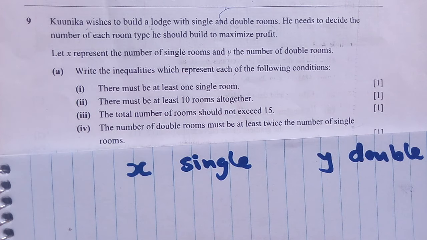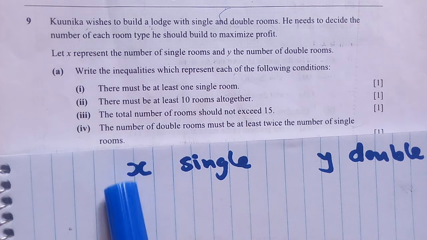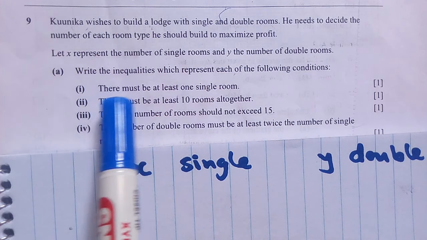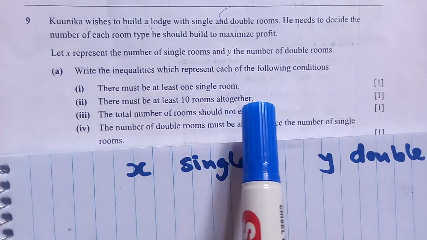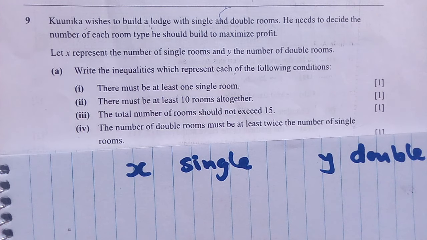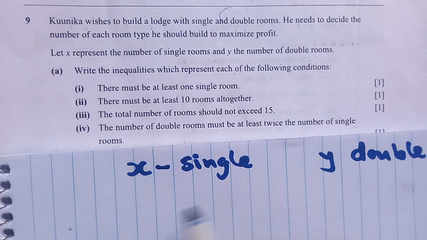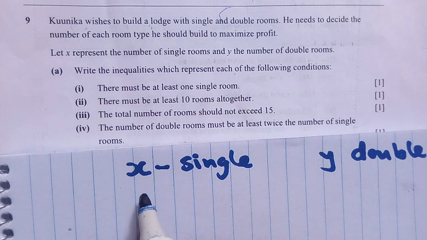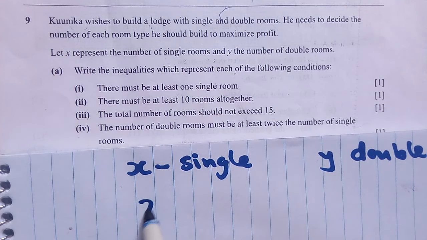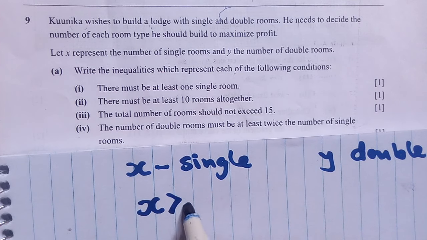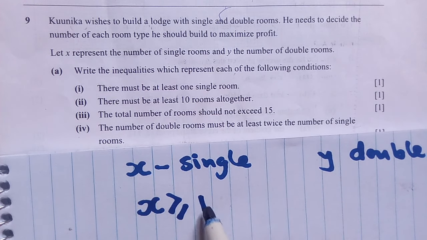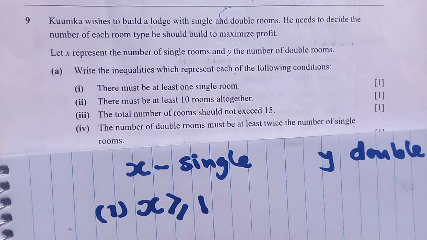So instead of us saying single room or double room, we'll just be saying X or Y. So if a single room is X and they have said there must be at least one single room, it means they're saying this X, which represents a single room, should be greater or equal to 1. So X must be greater or equal to 1. So this is our 1.